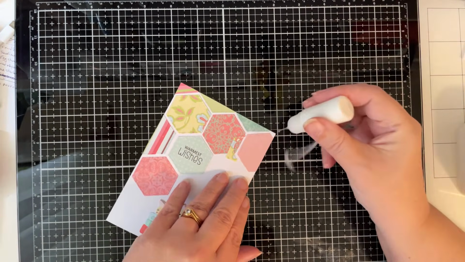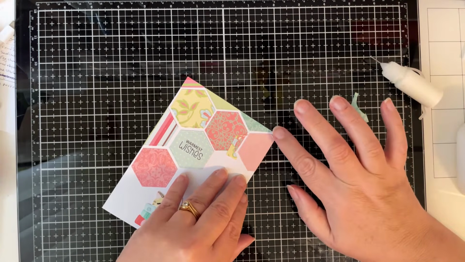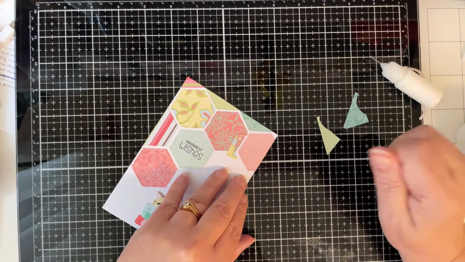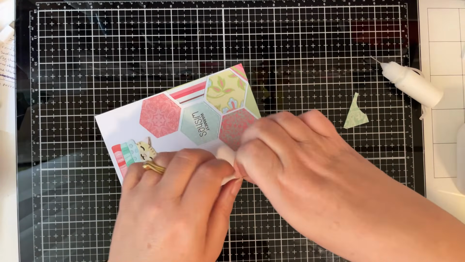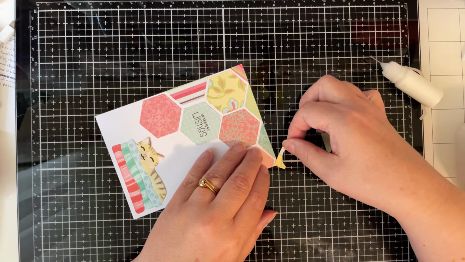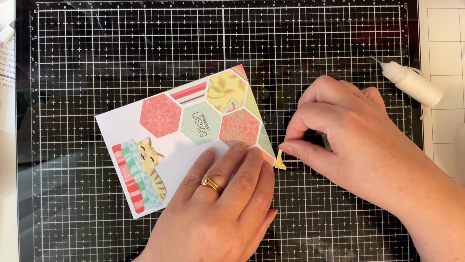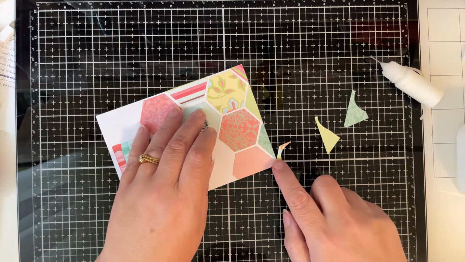I know that it won't be die cut, but I don't think it needs to be die cut. That is way too much glue. I just want to have a little tiny bit across the corner. There we go.